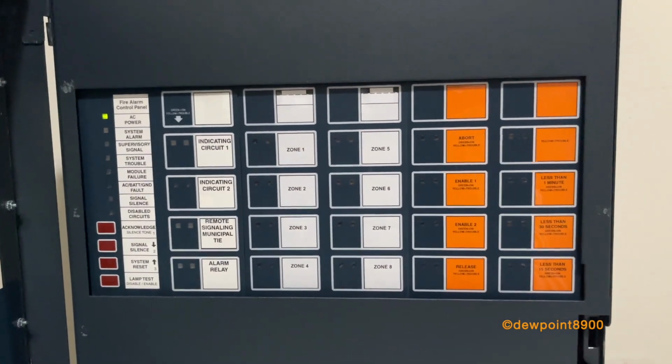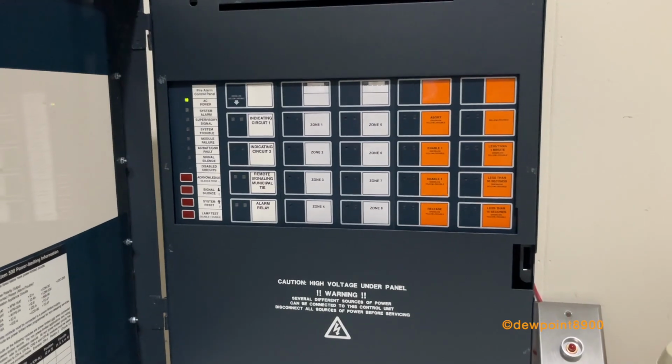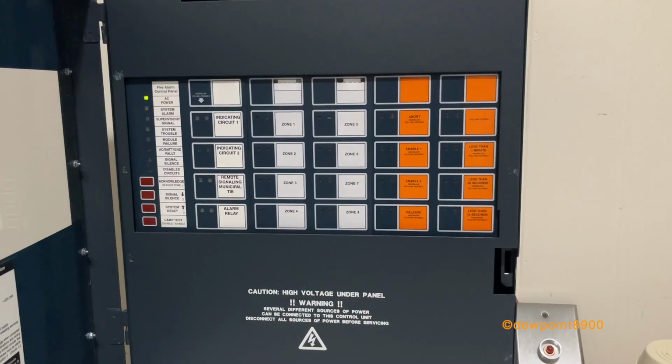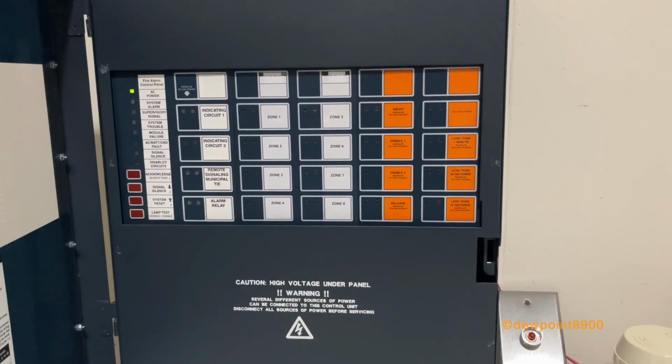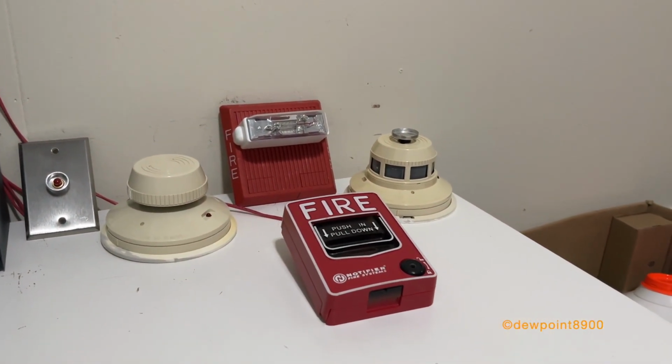And while all these cards and the overall cabinet look different from the older System 500s, the panel remained nearly constant in its functionality regardless of age. As mentioned earlier, this System 500 is configured for agent release and fire suppression. So there's a bit of a busy demonstration system here.